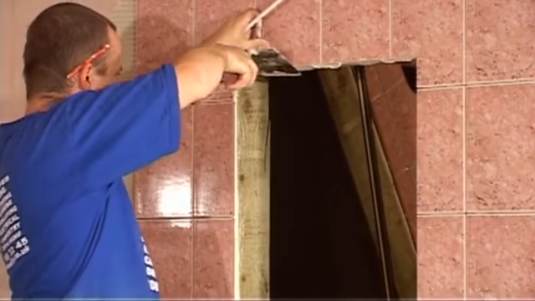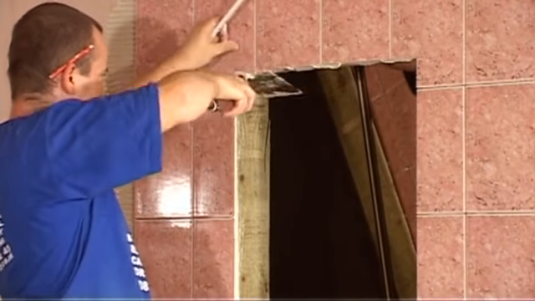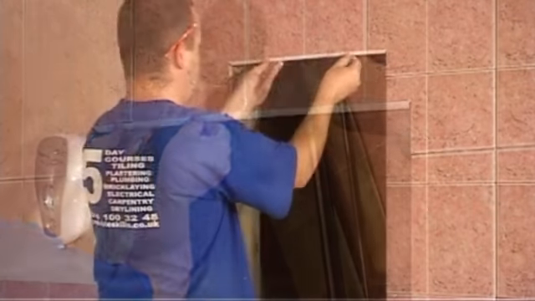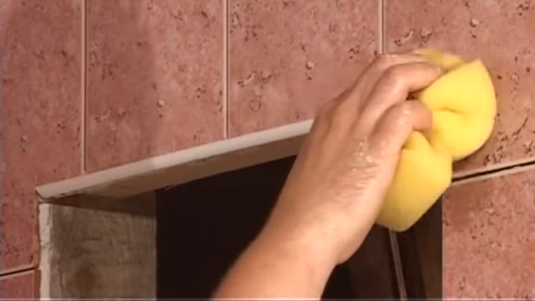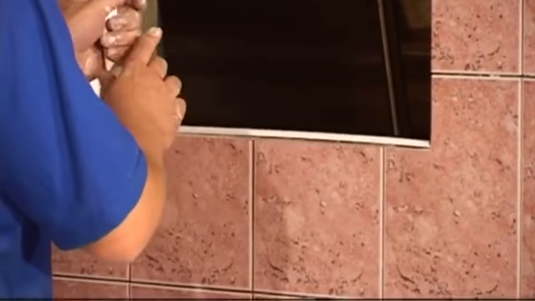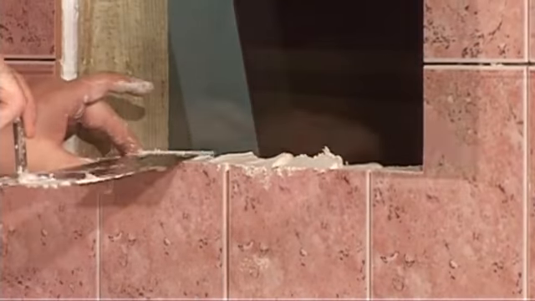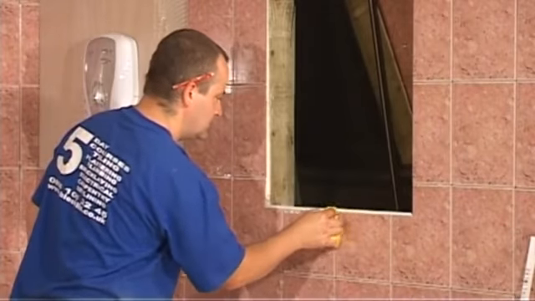With your bucket trowel, get some normal wall adhesive and spread it generously on the window. Insert your trim on the windowsill, flush at the front, and sponge away all excess. Do the same with the bottom edge of the window. Add your adhesive, insert your trim, and wipe away the excess adhesive.